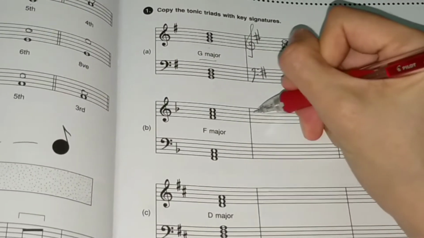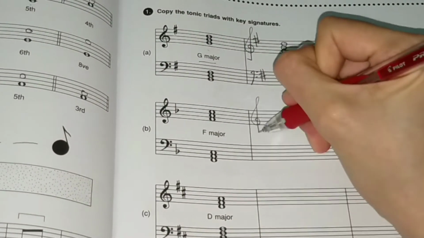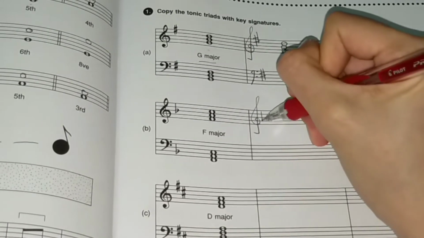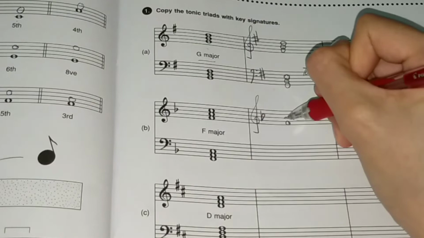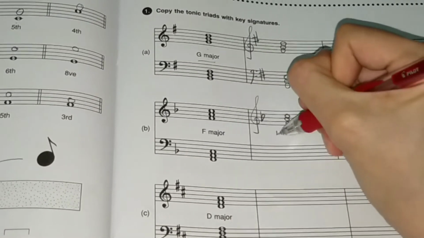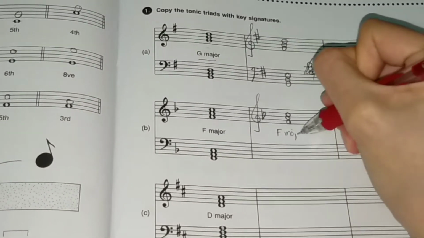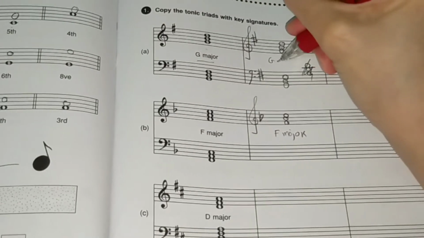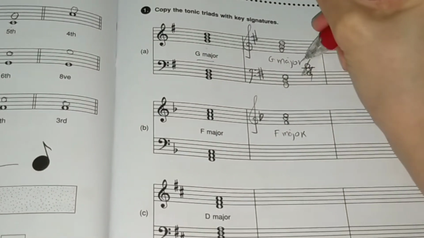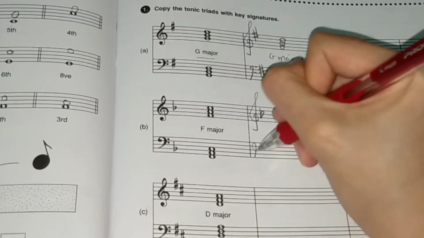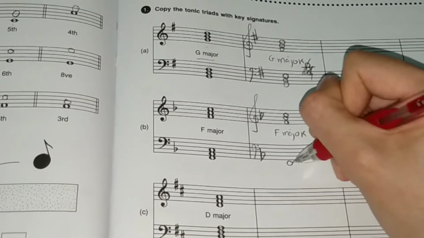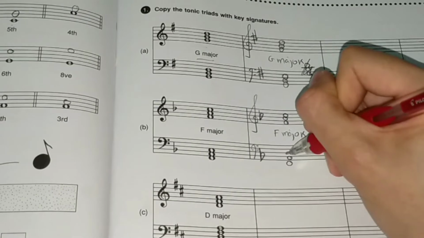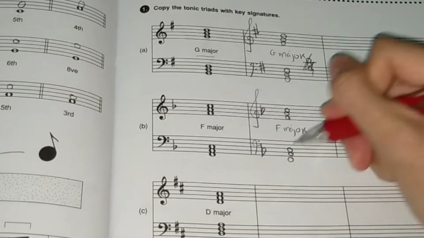triad. So another example, F major. Of course the first note will be F, and you have B flat for the key signature. So F, A, C. And yes, you actually need to write the name here so that you will remember. G major also, G major. Okay, then bass clef, B flat will be here, F first note, third note, fifth note, C.